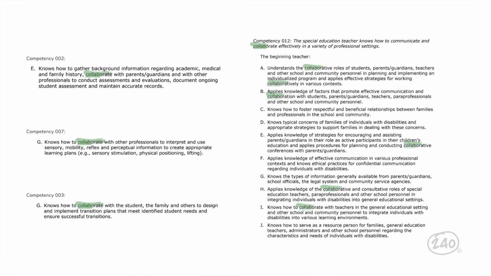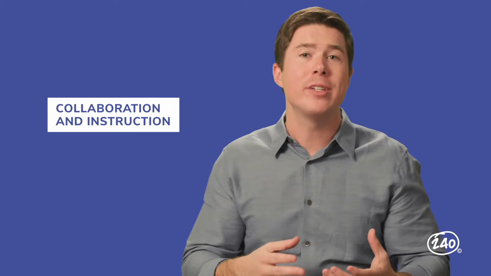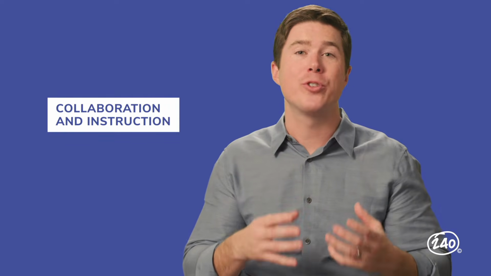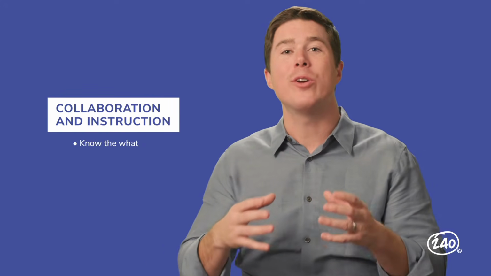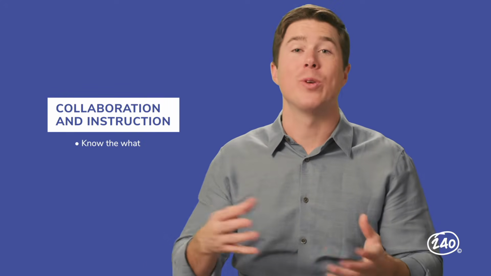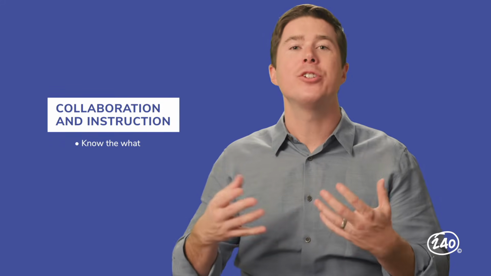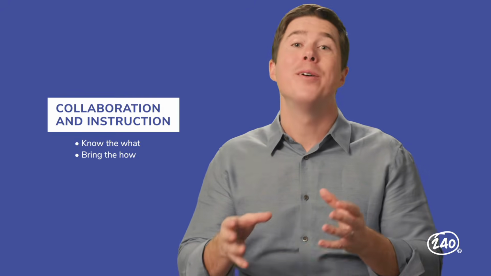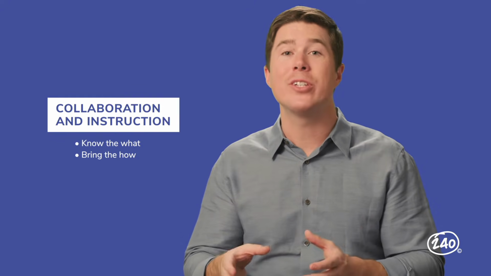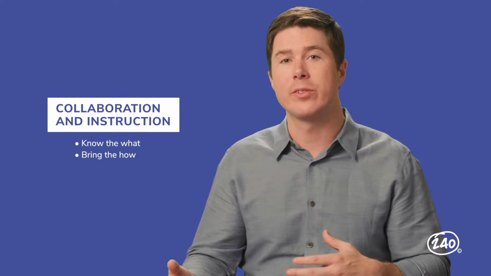Regardless, some form of the word collaborate comes up 9 times throughout the exam standards. 9 times. That's a lot of collaboration. You need to be prepared to collaborate with general education teachers to plan instructions for students receiving special education services. Now, you do this by knowing what they need to learn based on grade level standards. You're going to contribute your expert knowledge on how to help students learn the content based on the instructional strategies that support the students' needs.